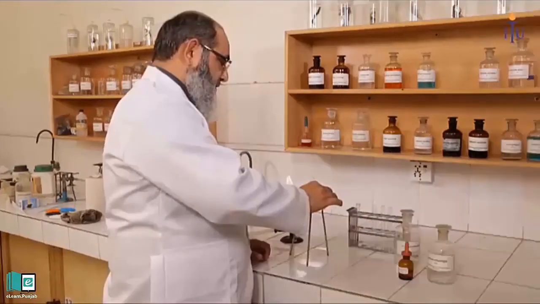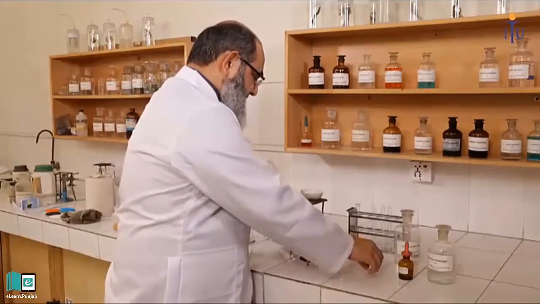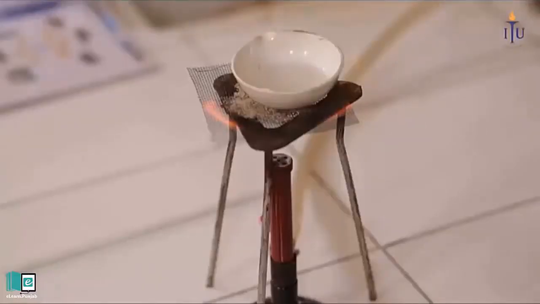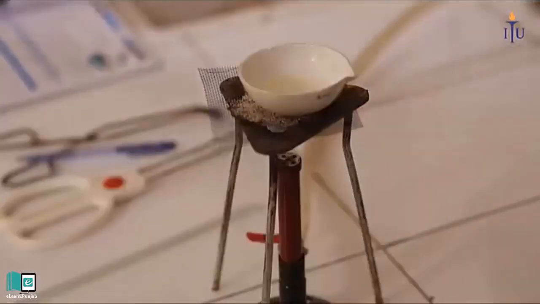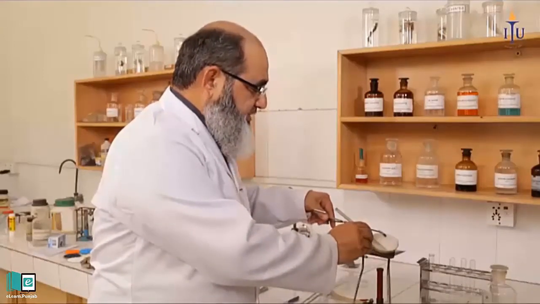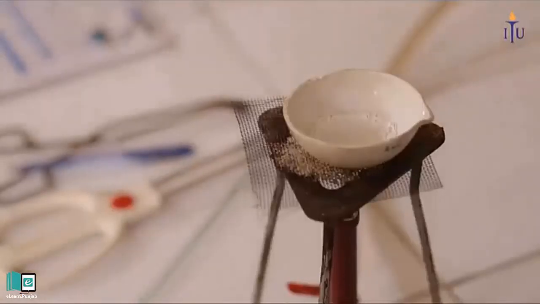We put this solution in this china dish, and we will heat it until the water is evaporated. When its water evaporates, the remaining thing will be salt. As you are seeing, the water has evaporated and the remaining thing is salt, sodium chloride. It proved that when acid and alkali react, salt and water are produced as a result.